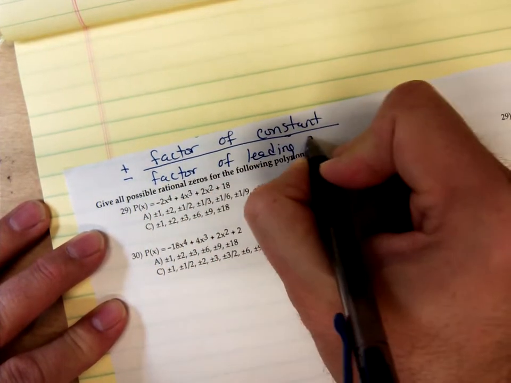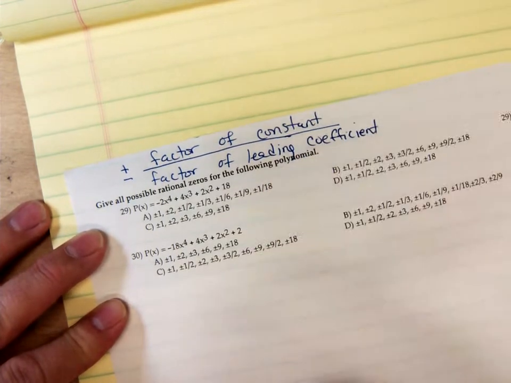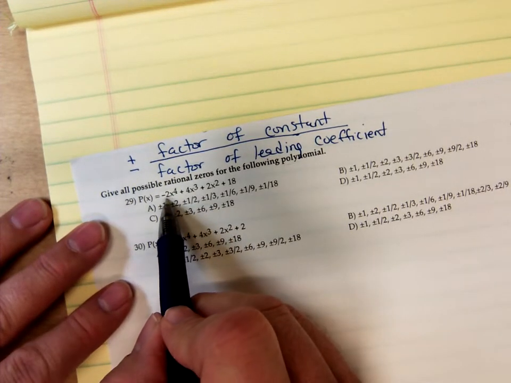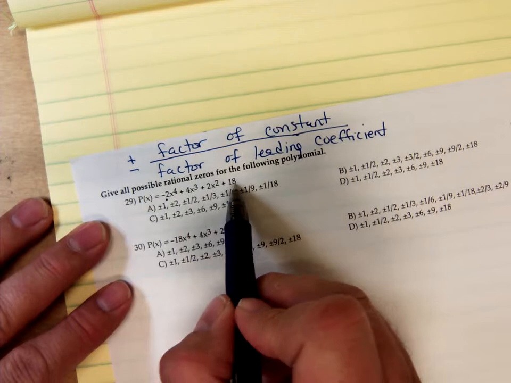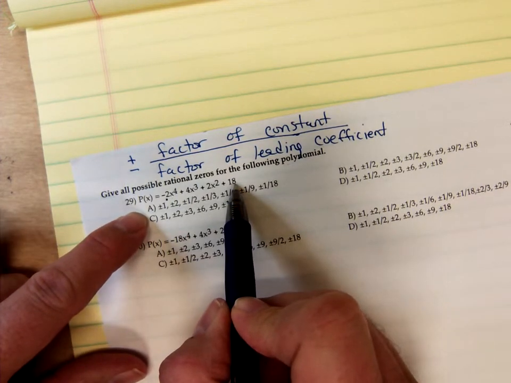Leading means first, and the coefficients are the numbers in front of the variables. So here's the leading coefficient. There's the constant.